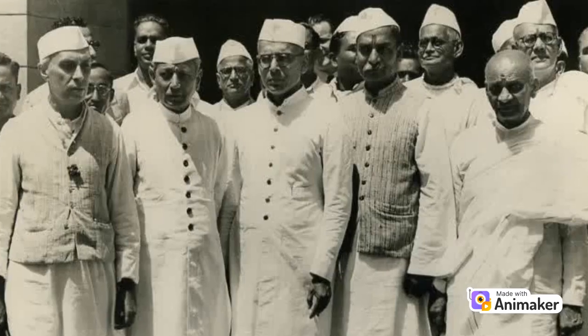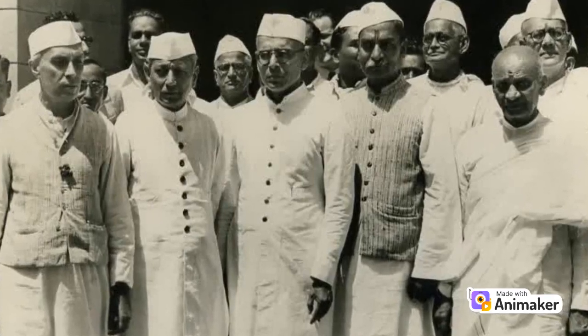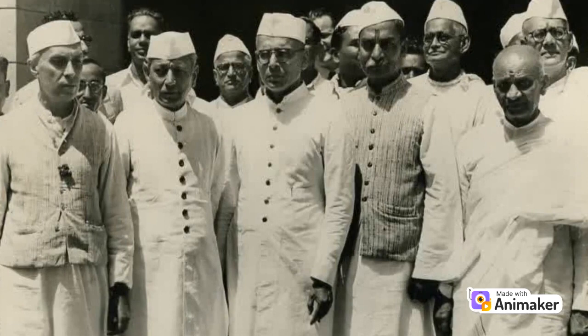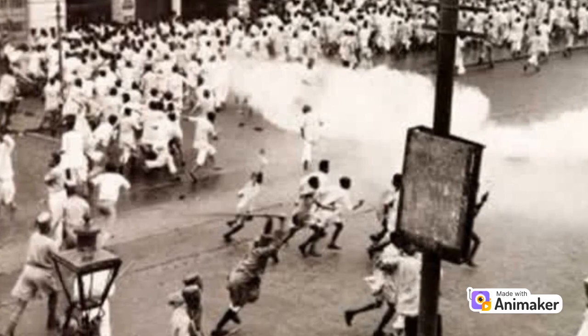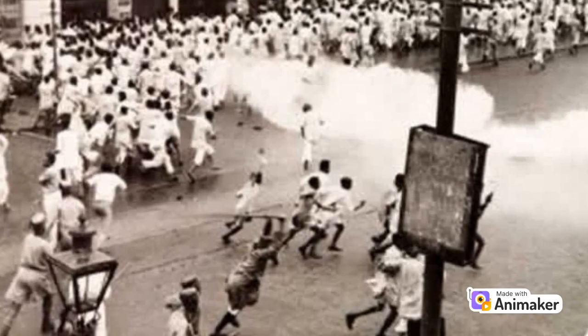The proceedings of the Constituent Assembly began, and as a result, an interim government was formed with Jawaharlal Nehru as the Prime Minister. The Muslim League refused to be a part of the Constituent Assembly as well as the interim government and directed the Direct Action Day, leading to large-scale violence across the country.